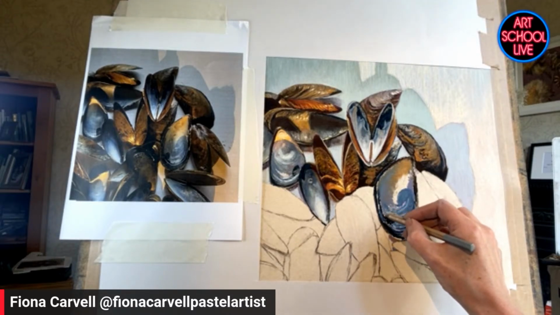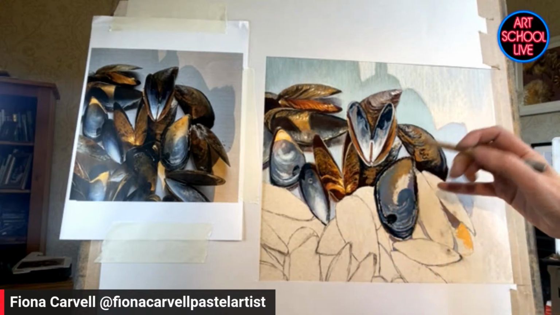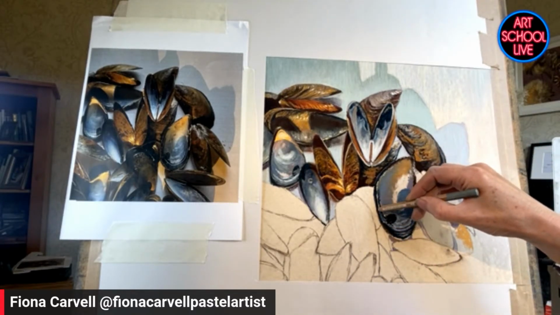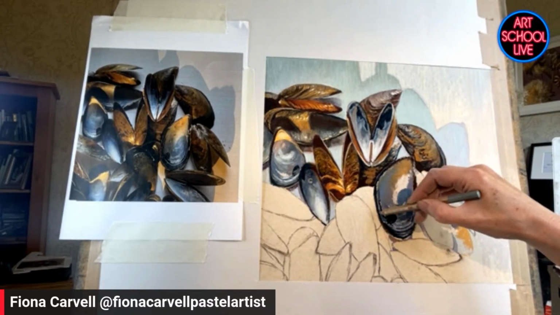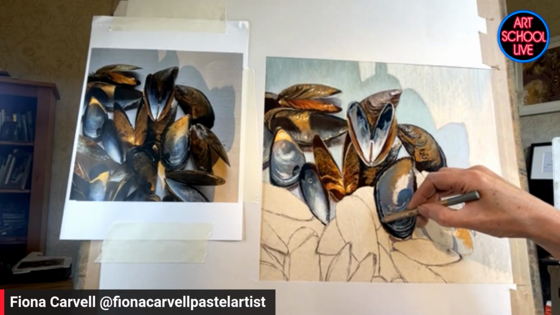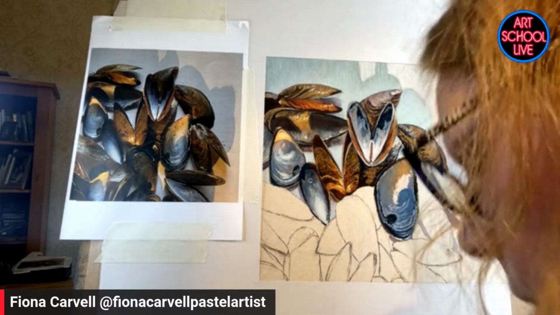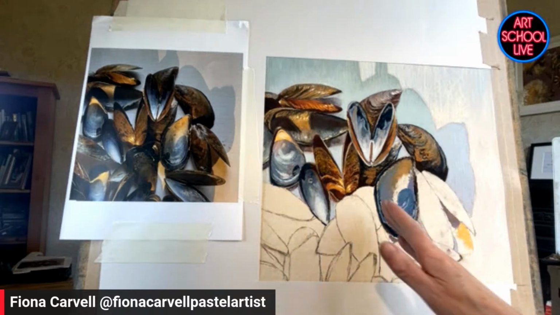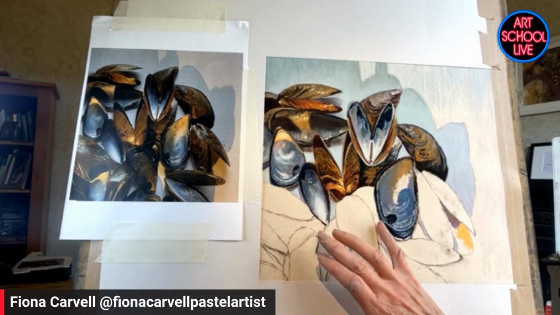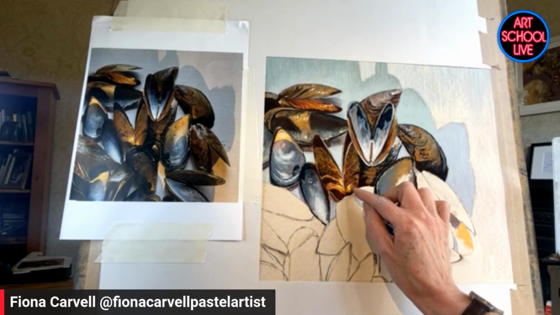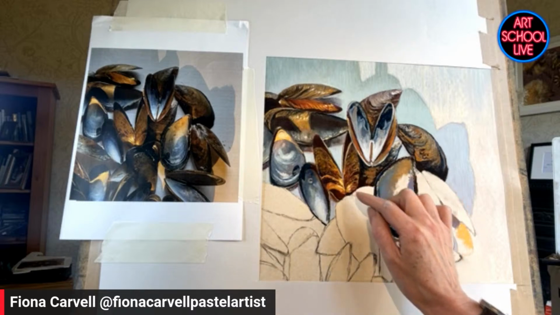So it's going to need a little bit more work on this to tidy it up and make it happy with the rest of the shells here. You can kind of see where it's going. Sometimes I'll leave quite rough edges, but they'll disappear when I fill in the next bit.